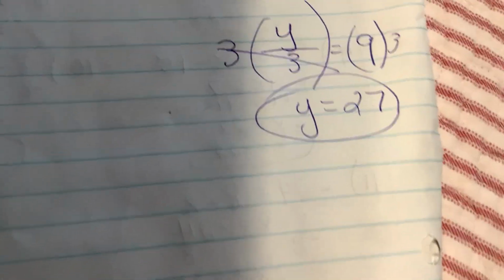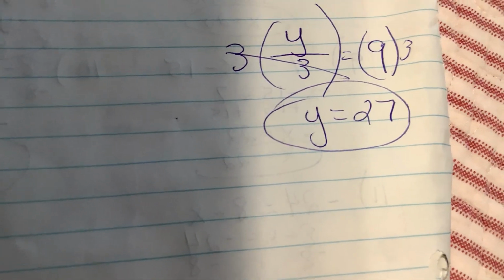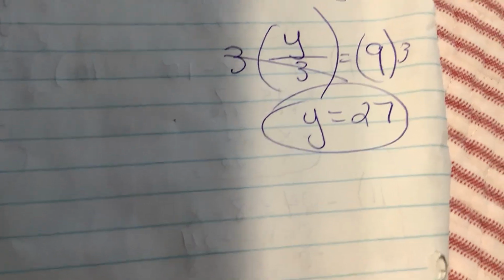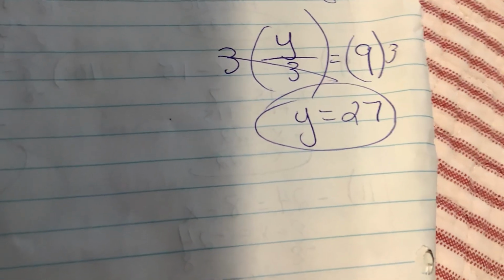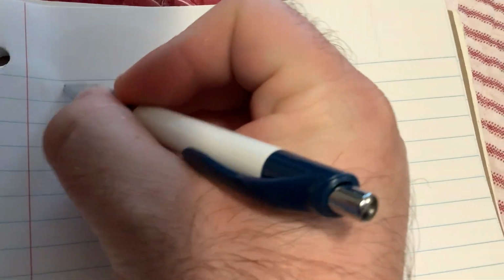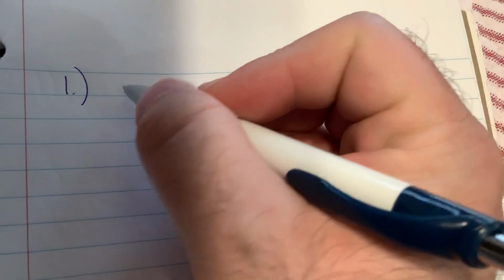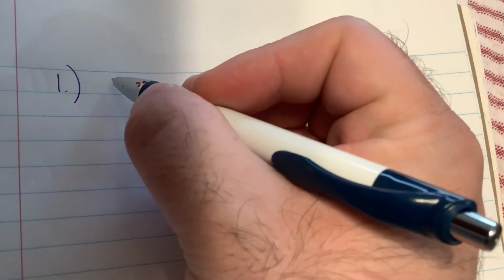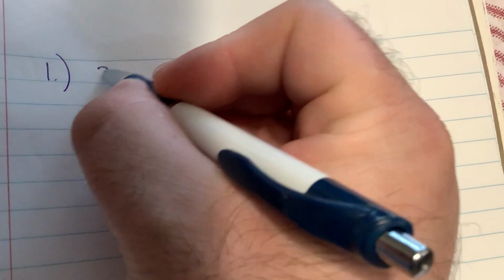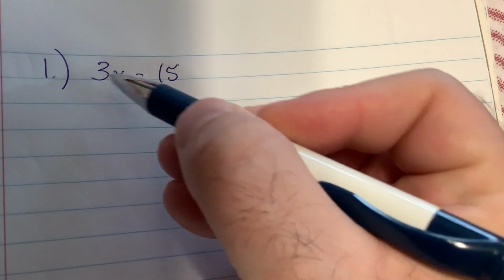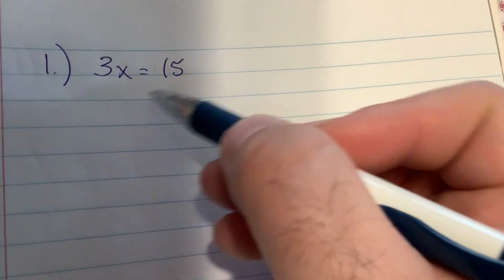So it's not hard once you get that, just that first step. Once you get what to do on that first step, the math of it is really not that hard. It's just getting used to what to do to solve those. So let me put up some practice problems, and you can go back through and watch that. Main thing to remember is that you just do the opposite. So, 3x equals 15. Okay, so instead of multiplying by 3, you're going to divide both sides by 3.